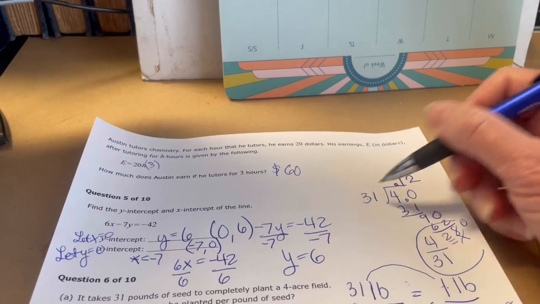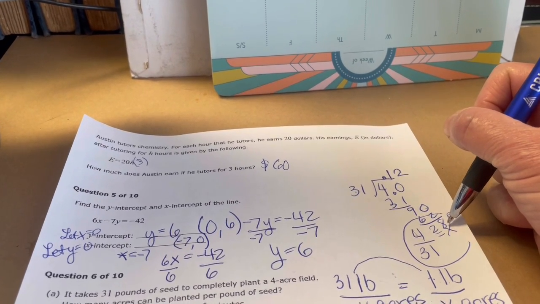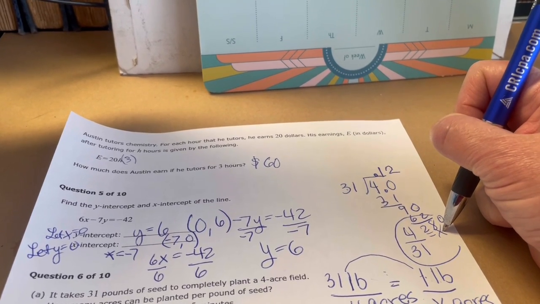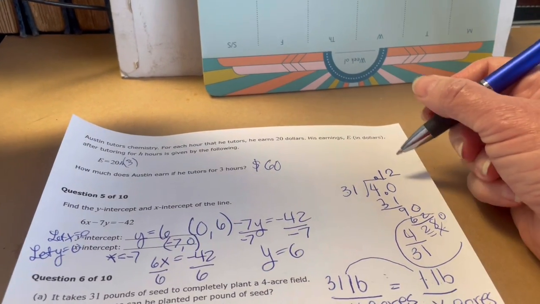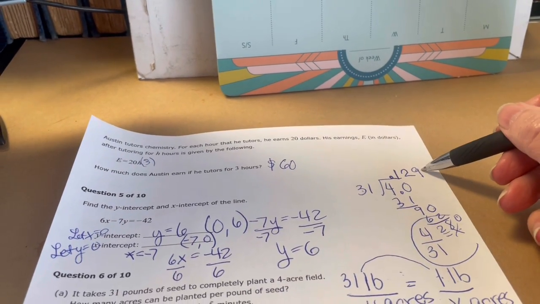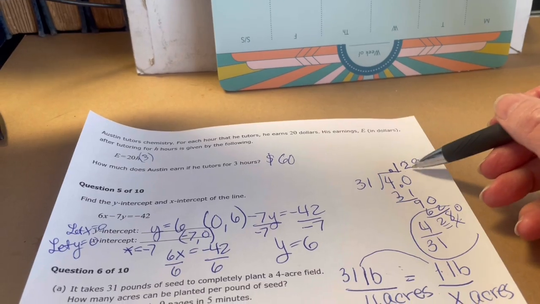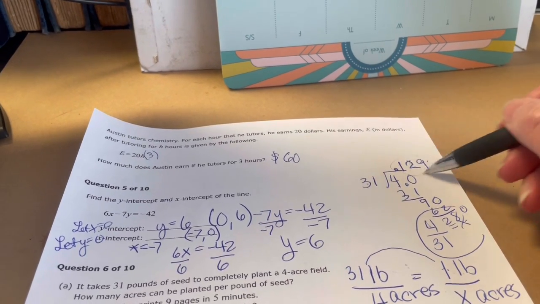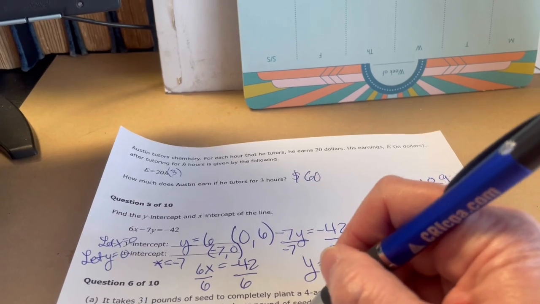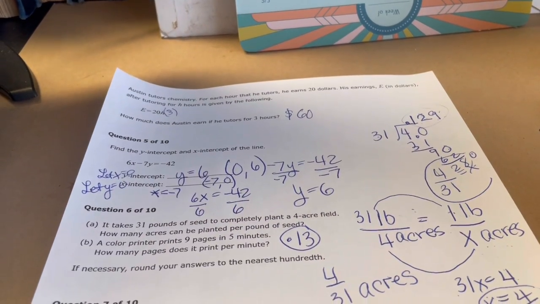And 31 into 280, let's say 3 times 9 would be 27, so let's go 9. Now I only need that number to know whether I'm going to round up. So 0.13 would be the answer to A.